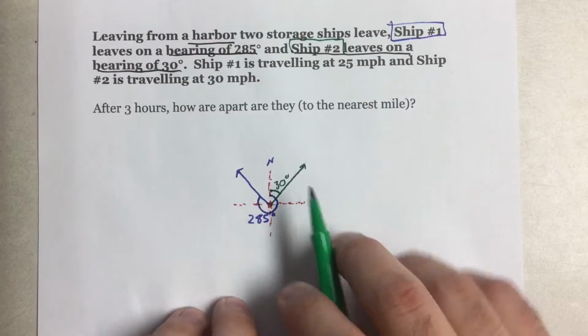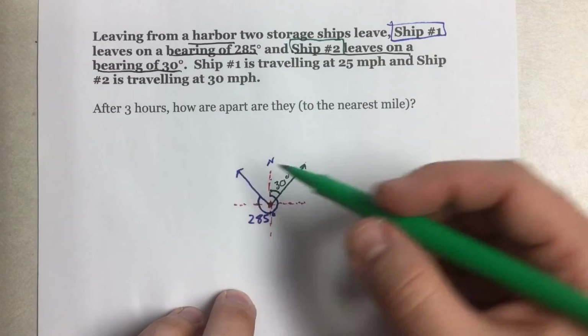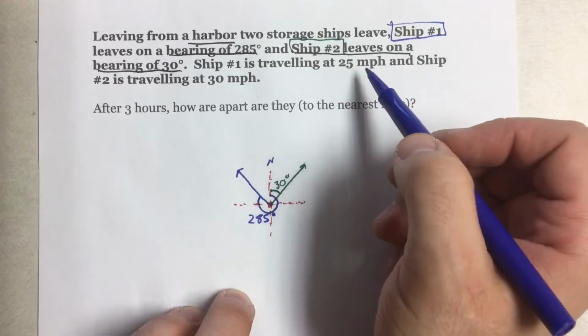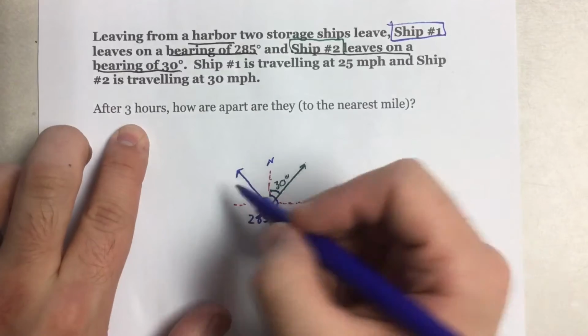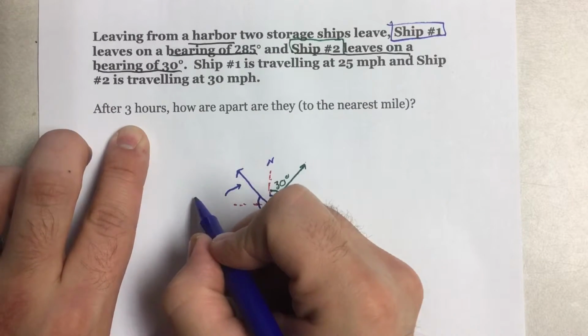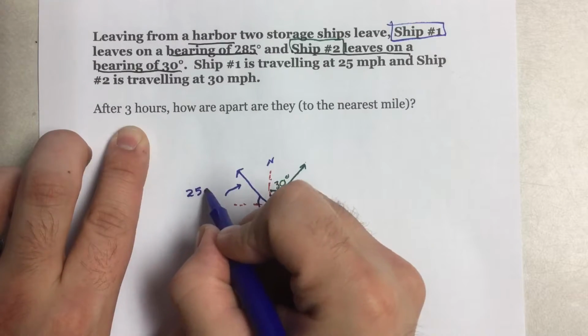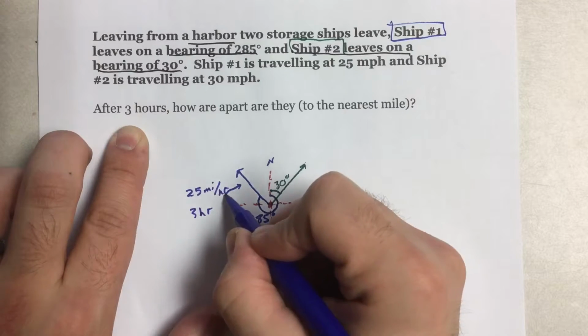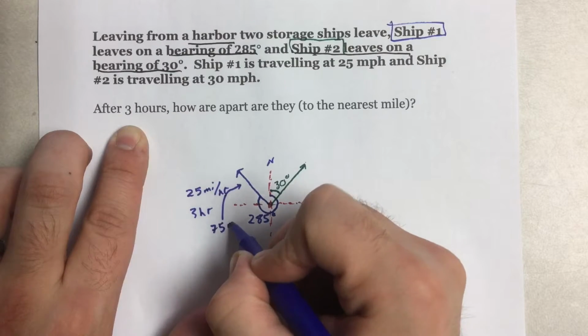So with this, we are told that ship 1 is traveling at 25 miles per hour. But I read further and it says for 3 hours. So this would end up being 25 miles per hour for 3 hours. That would end up being 75 miles.